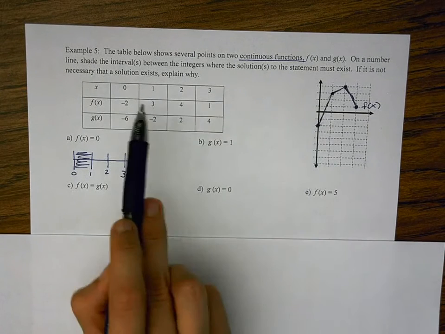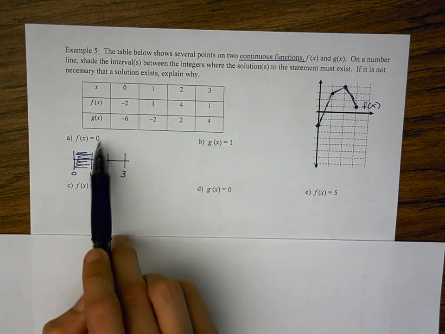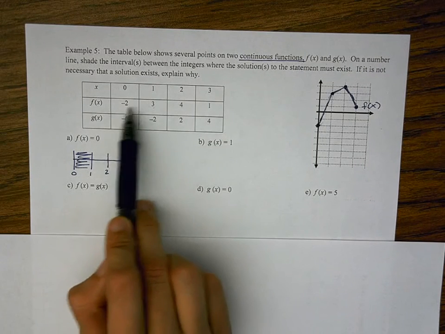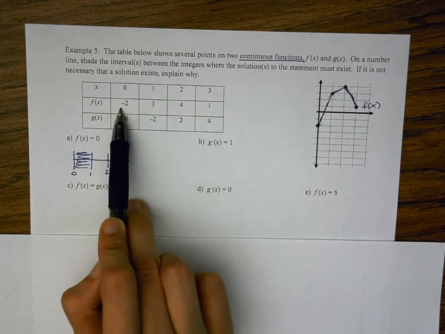And so if you want to just look at the table, you could look at it that way. Which intervals does 0 lie between? It lies between 0 and 1 here, when f of x is -2 and 3.